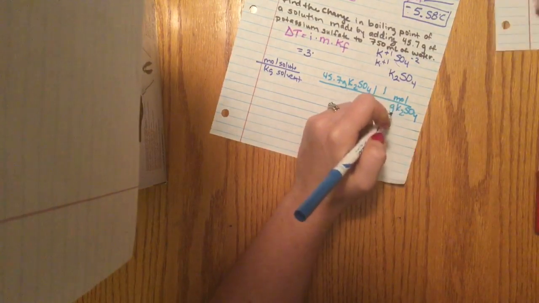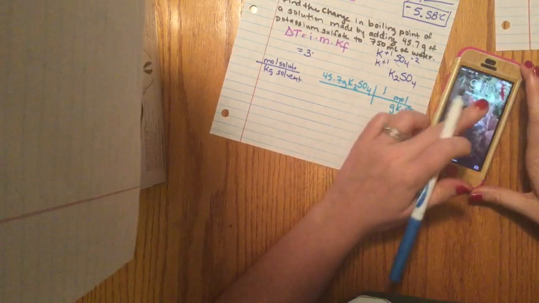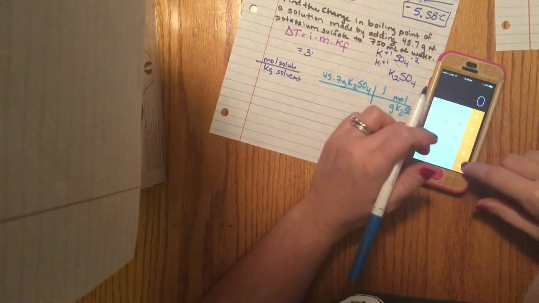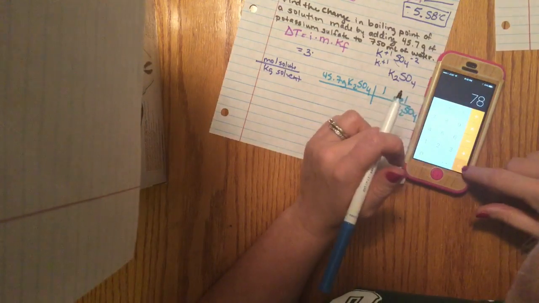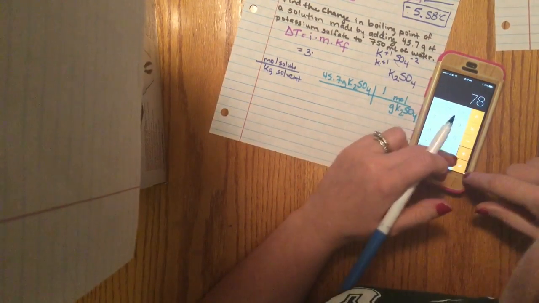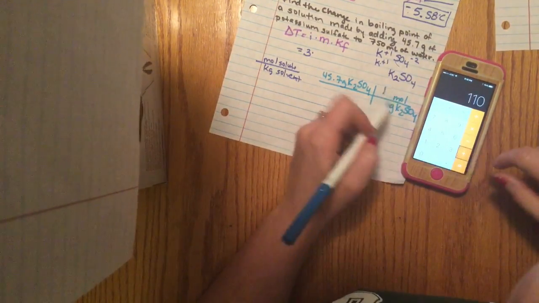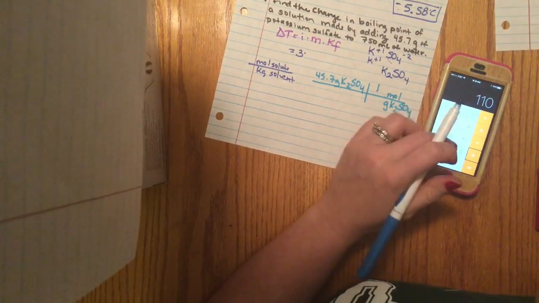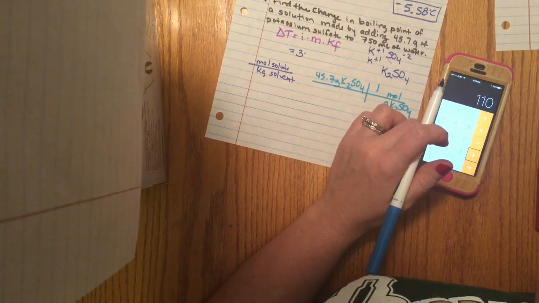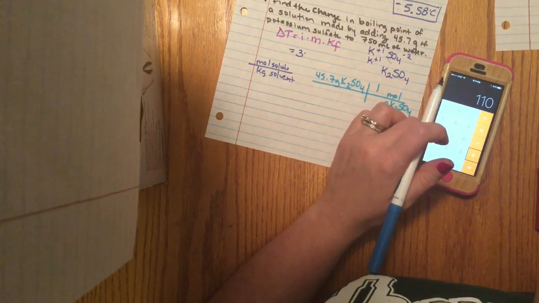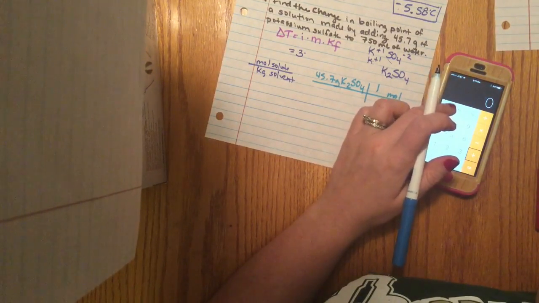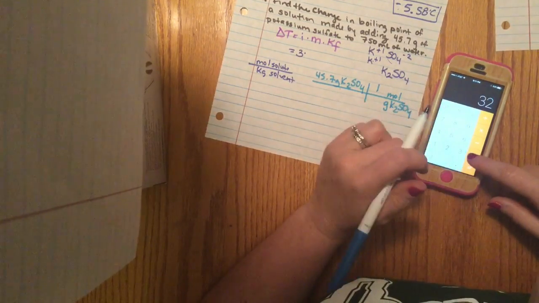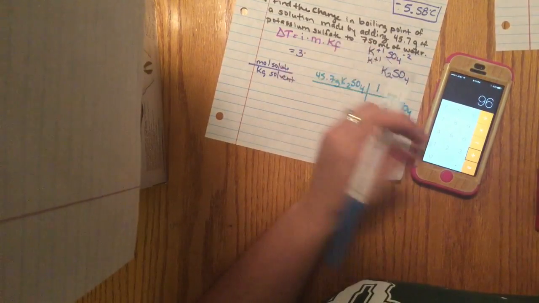1 mole equals the grams from the periodic table. So we're going to quickly get the grams from the periodic table. We've got 39 times 2 for potassium, plus sulfur, which is 32, plus 4 times 16 for oxygen. So 16 times 4, we got 64, plus 32, plus 39 times 2.